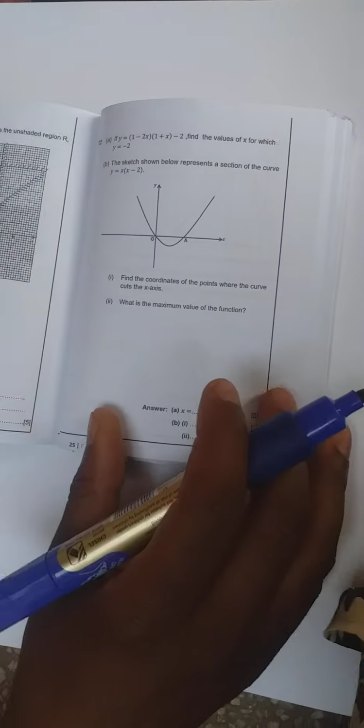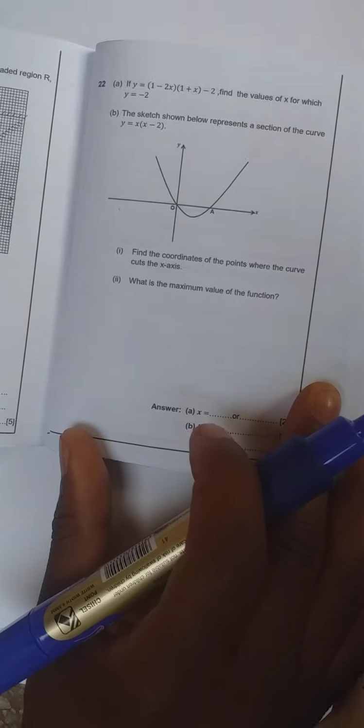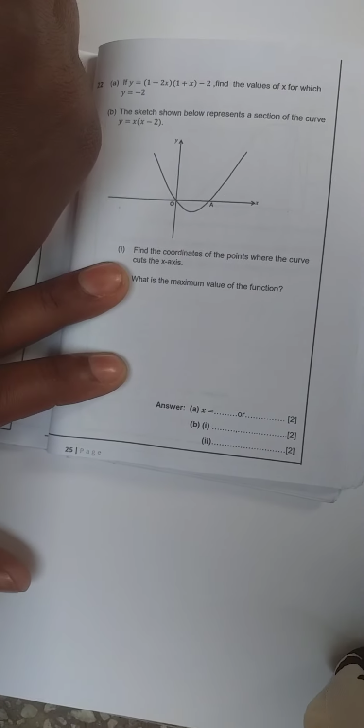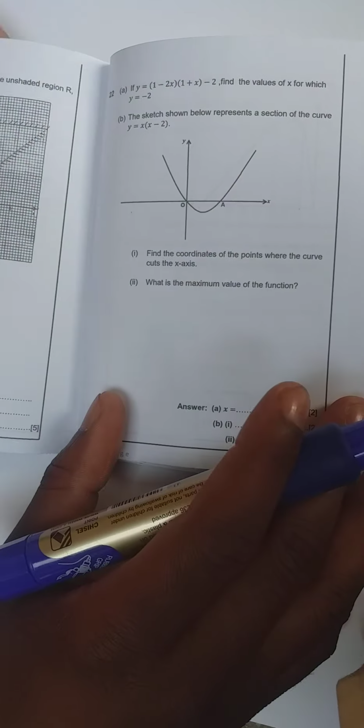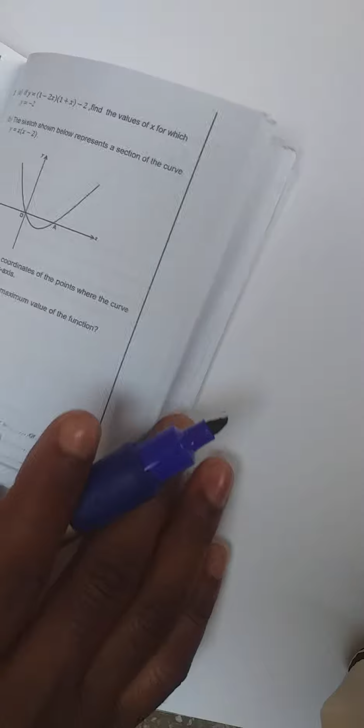Okay, so for part B what we were given is a sketch, and what we are going to do is sketch it just roughly.